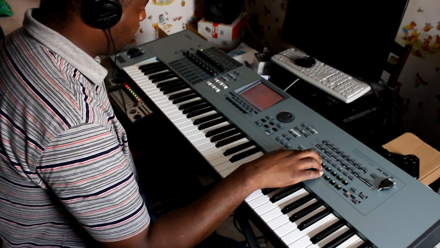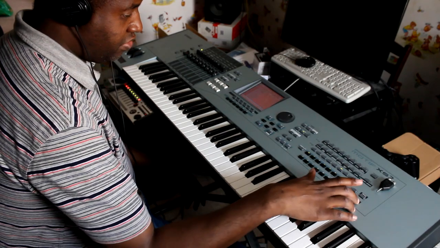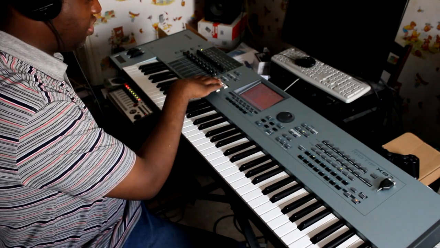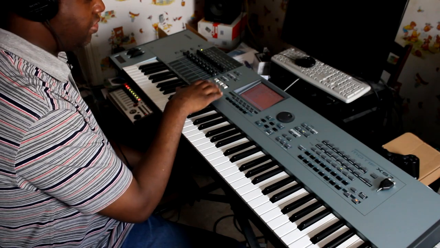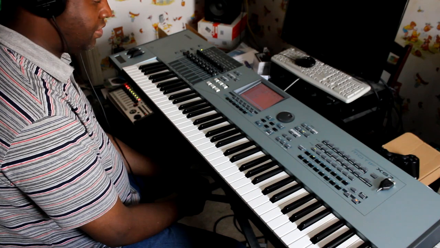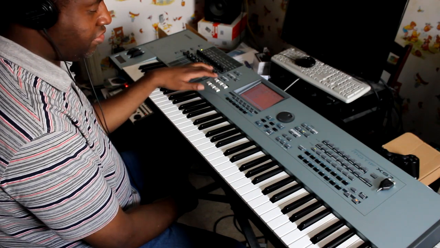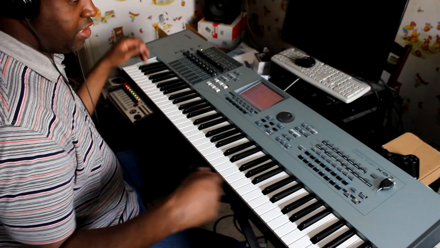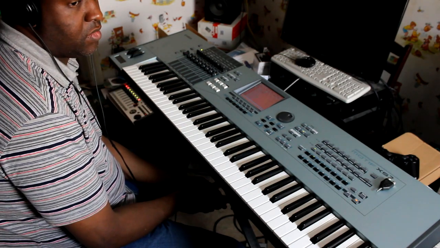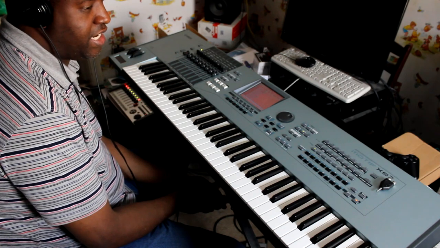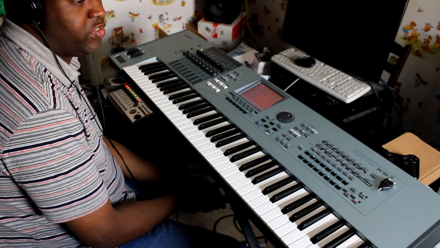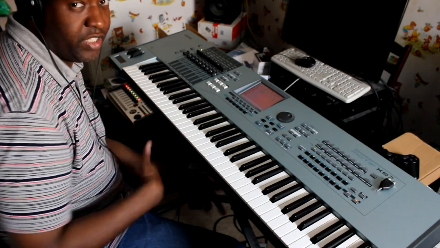I'm going to mute all of the channels, well, solo the track in question, which goes like this. Okay. Now, this particular sound isn't from the keyboard itself. It is loaded from a library called Complete Orchestra, which I downloaded from the Motivator.com website. They are a very good resource for extra sounds that you could get for this keyboard.